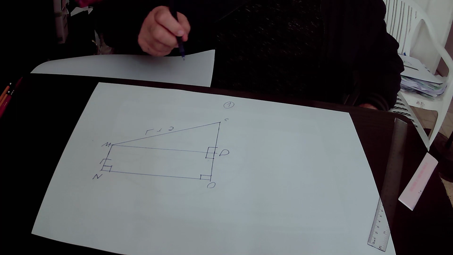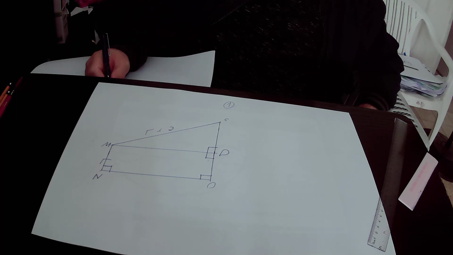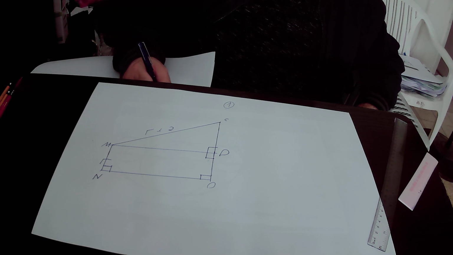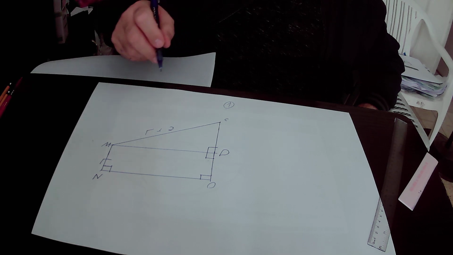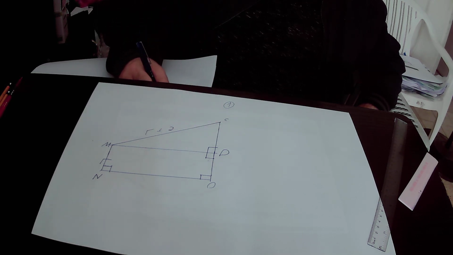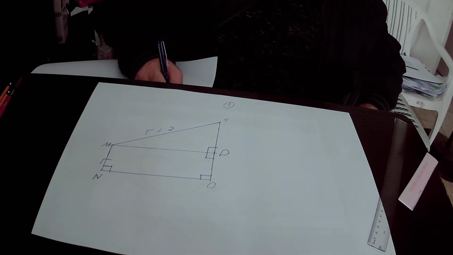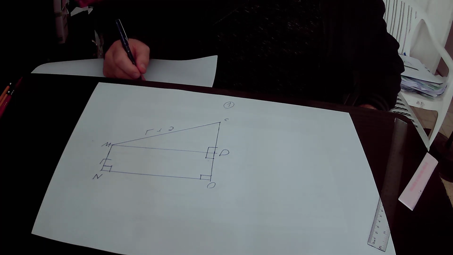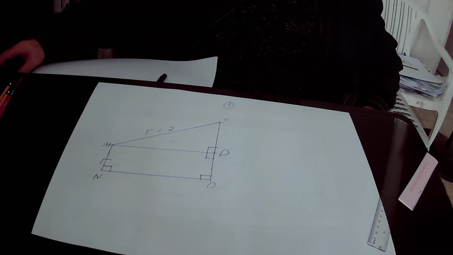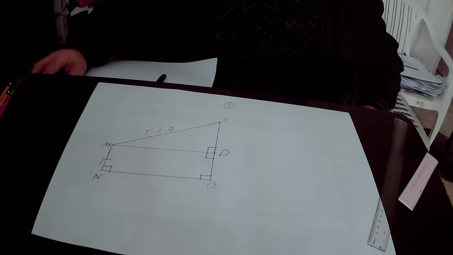So in quadrilateral MNOD, we know that the sum of the angles in any quadrilateral equals 360 degrees.